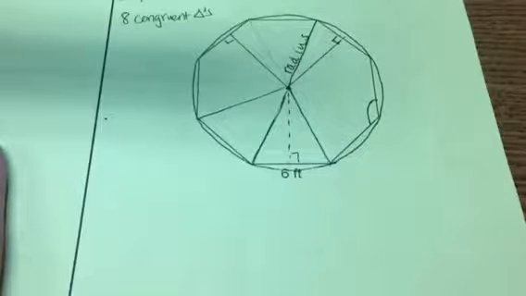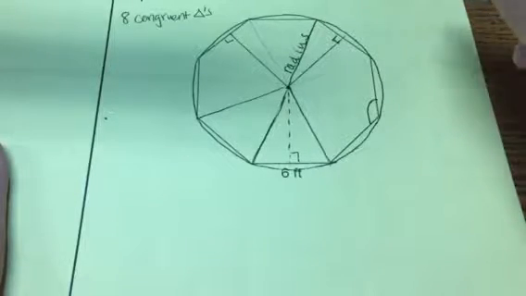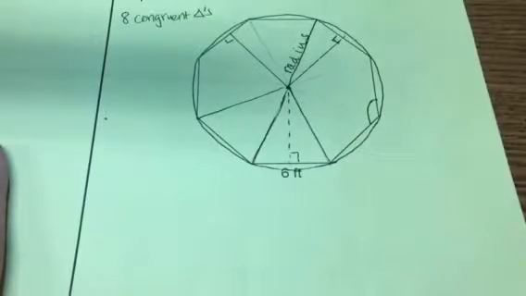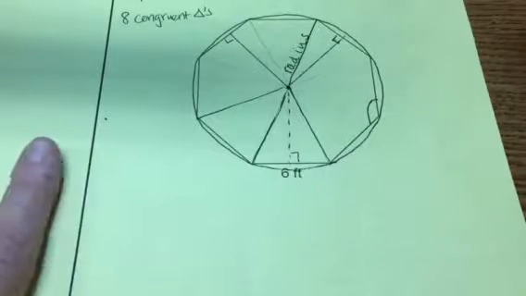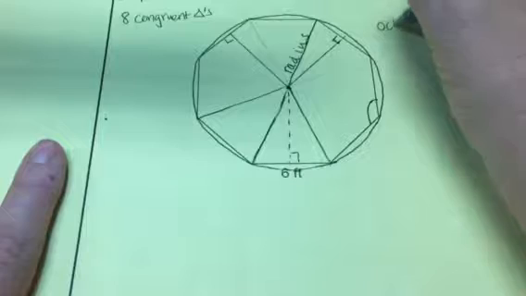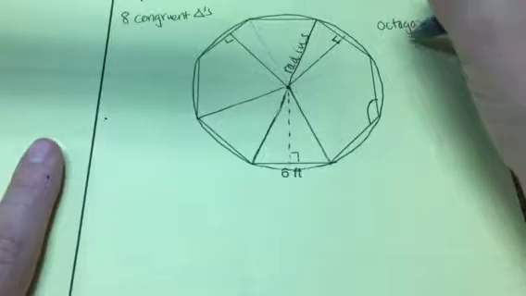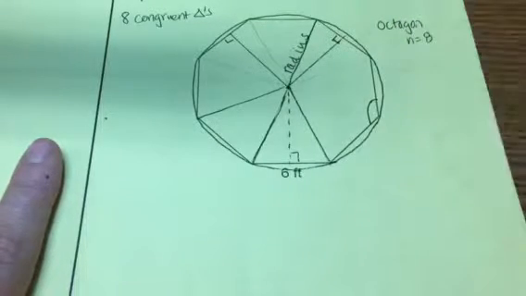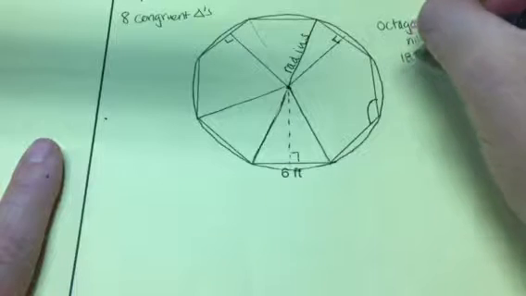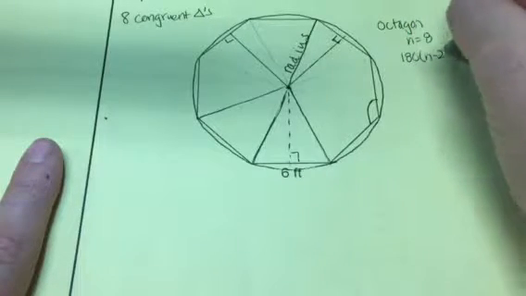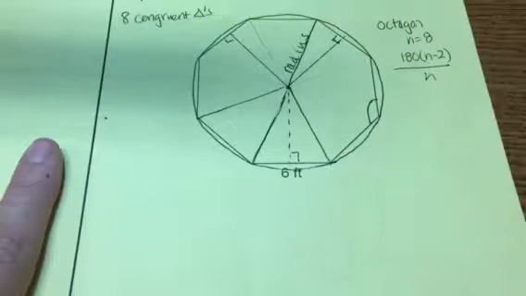So in our last unit, we learned how to find what the measure of one angle should be in a regular polygon. So since this is an octagon, we know it has 8 sides. We can use our equation 180 times n minus 2 over n.